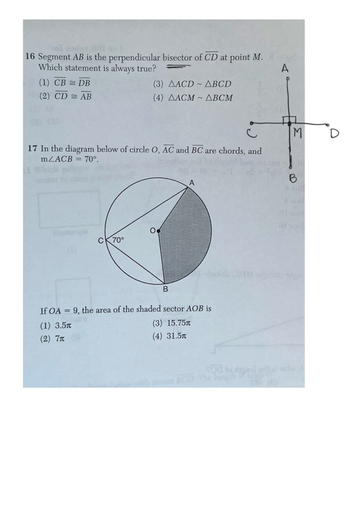So if you look at choice one, it says that CB, which would be the distance from here to here, is equal to DB, which would be the distance from here to here. Okay, so I'm going to draw that just so that you can see that. And again, use your eyes. If you have contacts, make sure they're in. And you'll see that those two are definitely equal. So there's your answer.